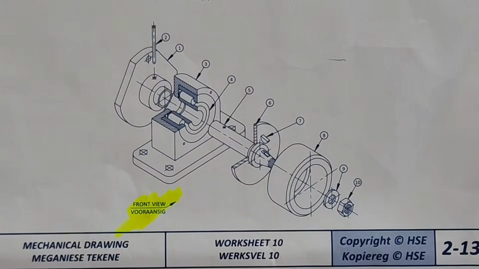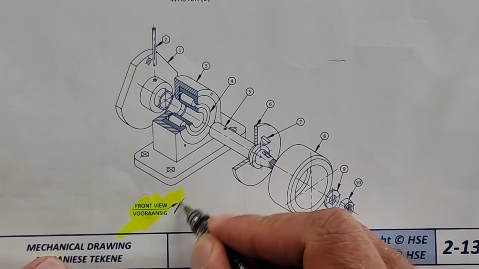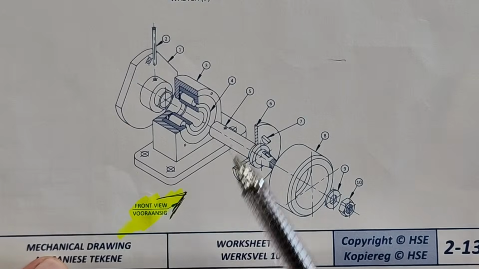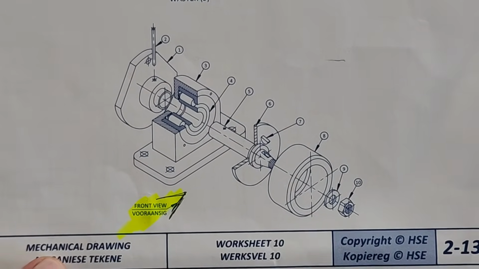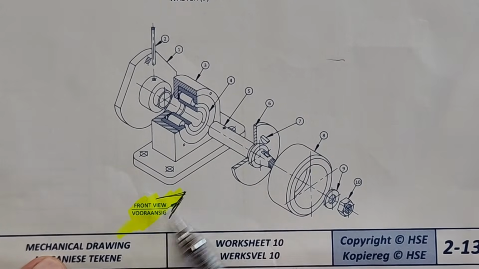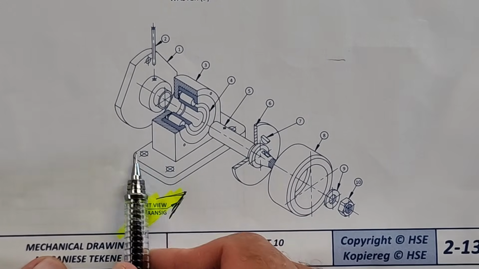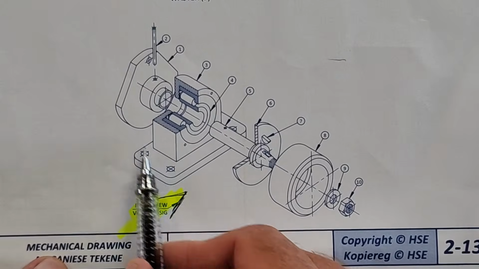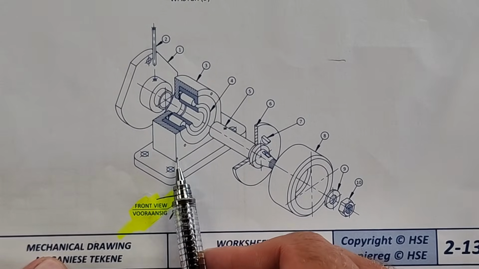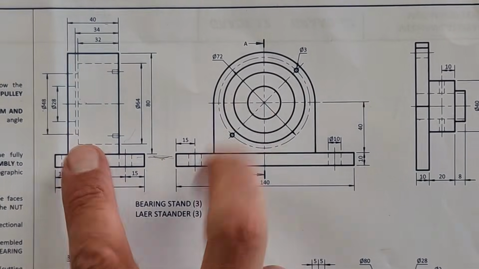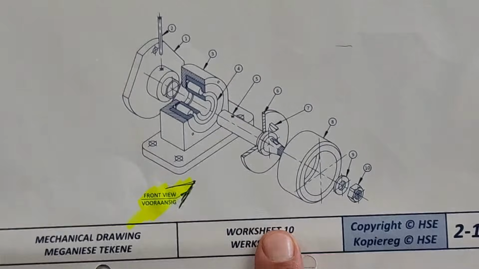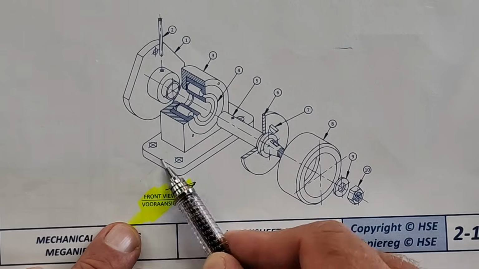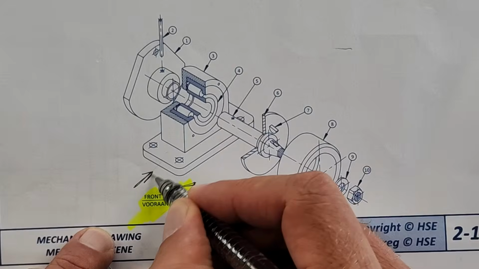If I look in this direction, I'm going to see the lesser width of my actual bearing stand, right? And so, if I look at the bearing stand that's given to me, they've given me two views here. You see the lesser width and the wide part. Now, just look again at that 3D view. They've indicated in this one that this side is in fact the front view.